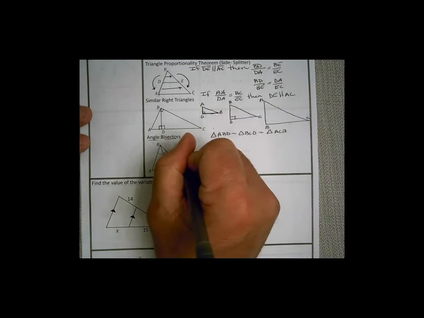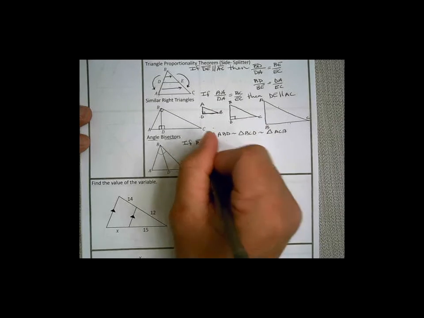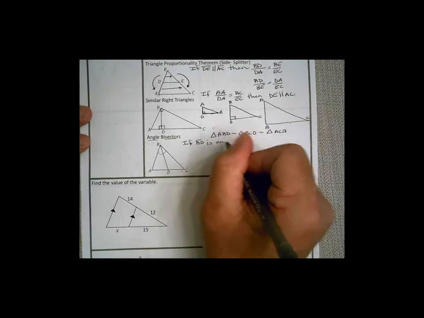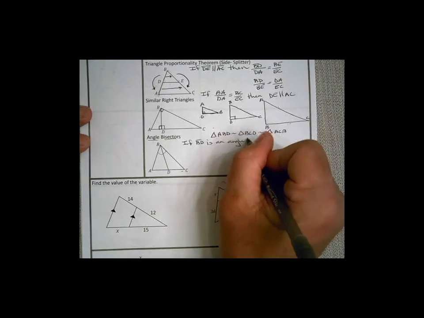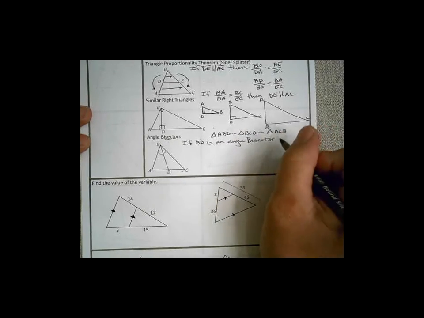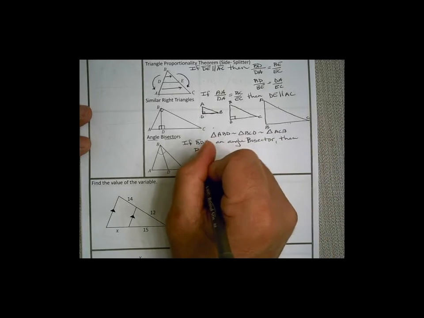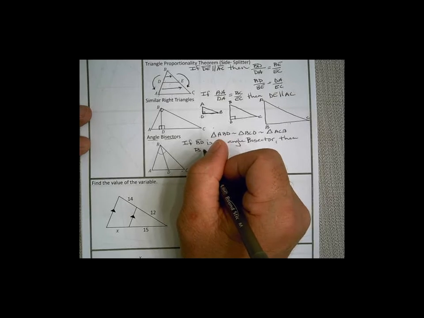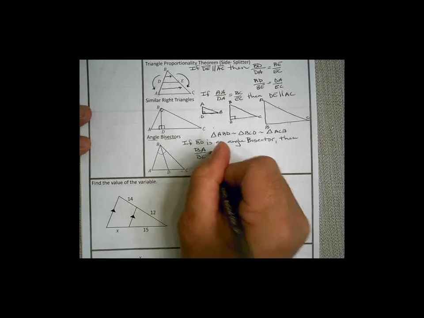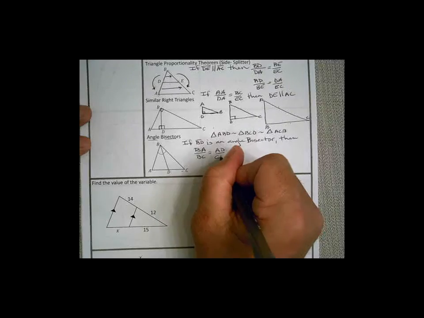Okay, so we'll say if BD is an angle bisector, then BA over BC should equal AD over CD.